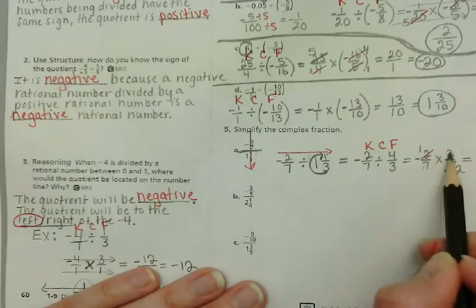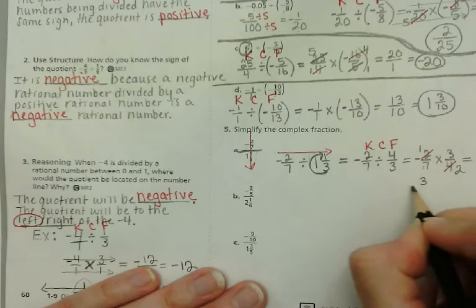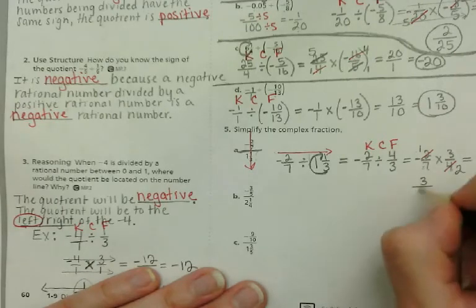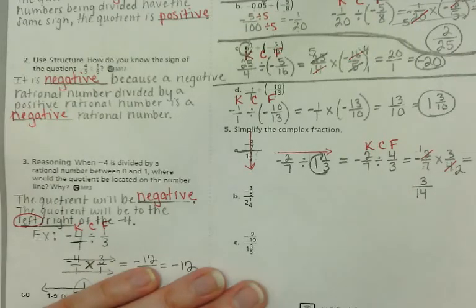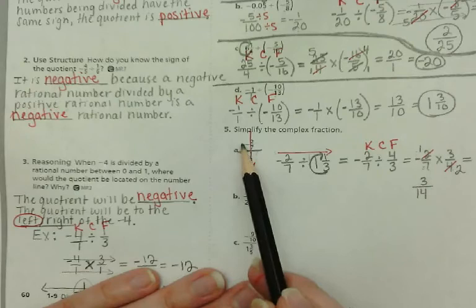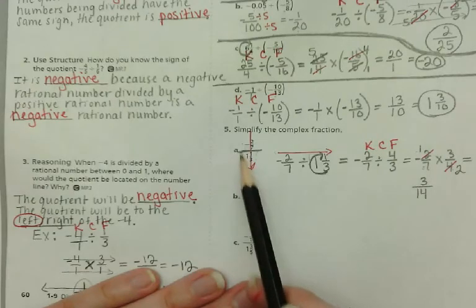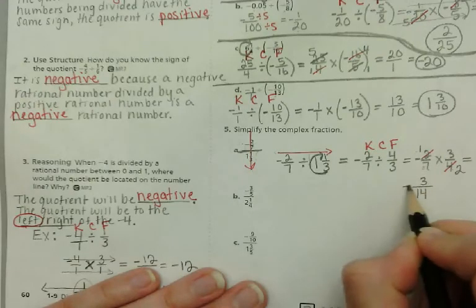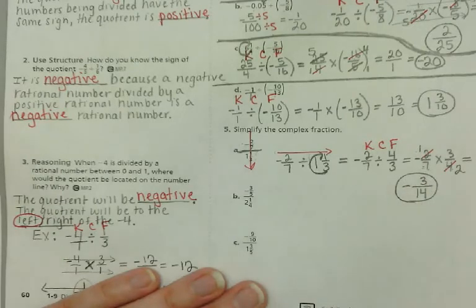So 1 times 3 is 3. 7 times 2 is 14. And we just want to go back and check our signs in the original problem. So this was a negative divided by a positive, so the quotient will be negative.